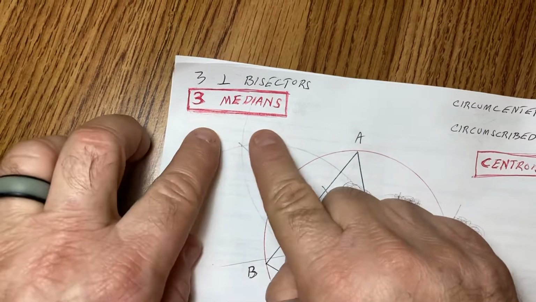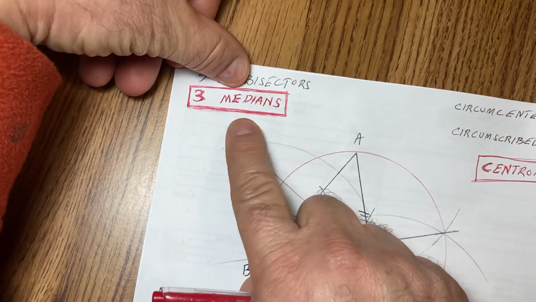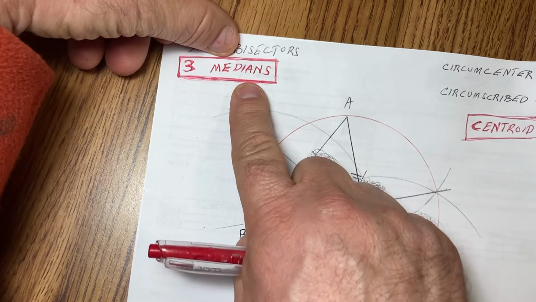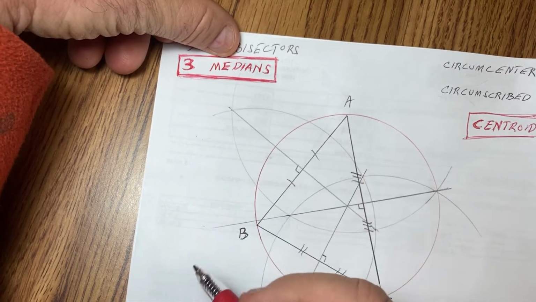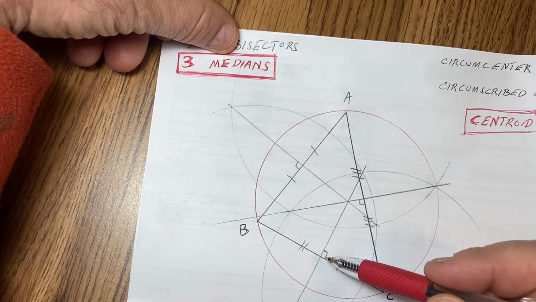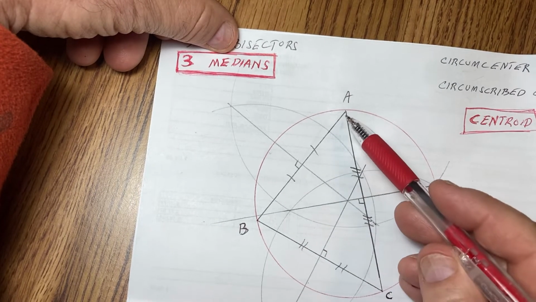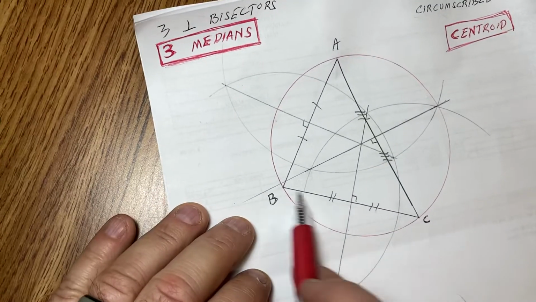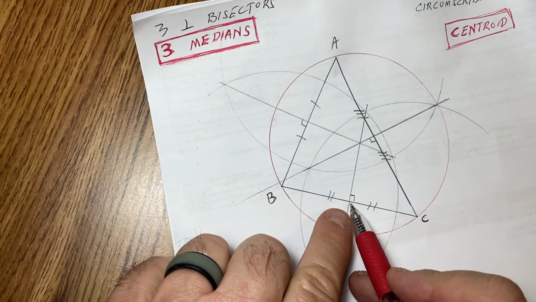Hello, hello, hello. We're going to construct the three medians of a triangle. To construct the three medians, a median is a line segment that goes from the midpoint of a side to the vertex of the opposite side. So here's a side. How do you find the midpoint?